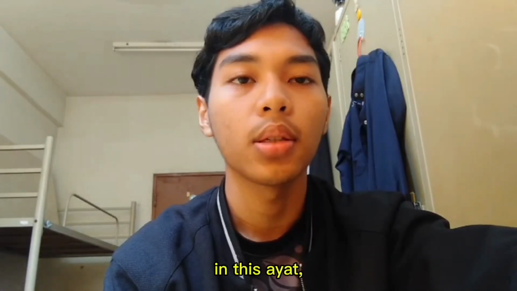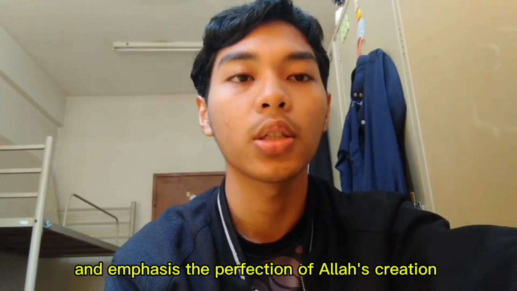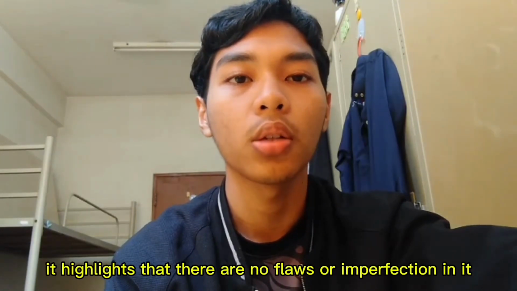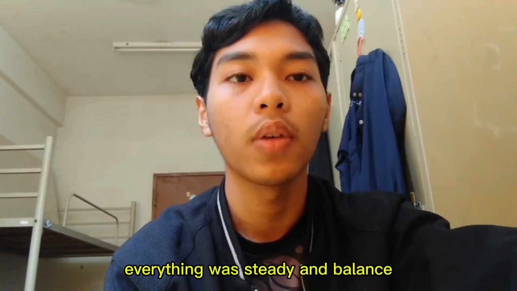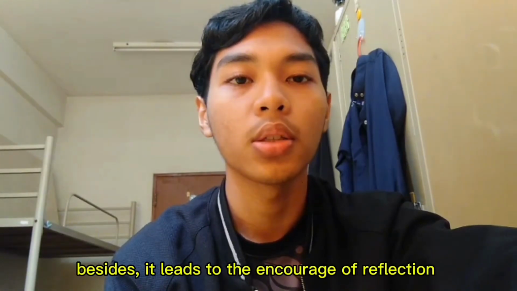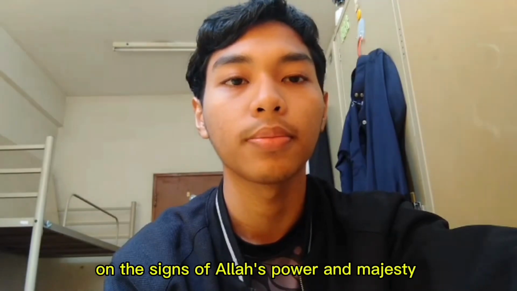In this ayat, it speaks about the creation of the skies and emphasizes the perfection of Allah's creation. It highlights that there are no flaws or imperfections in it. Everything was steady and balanced. Besides, it leads to the encouragement of reflection on the signs of Allah's power and majesty.